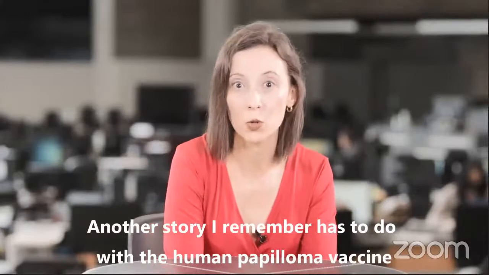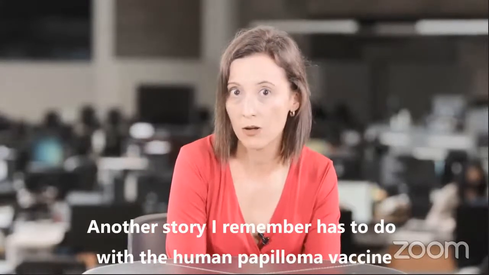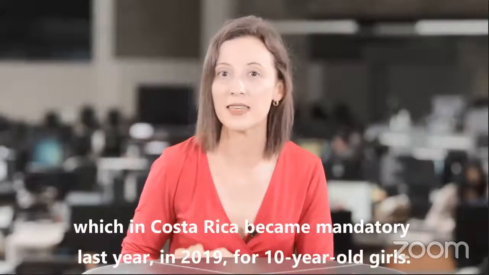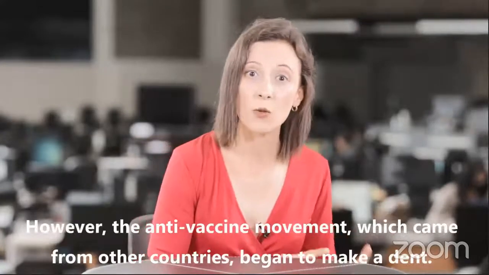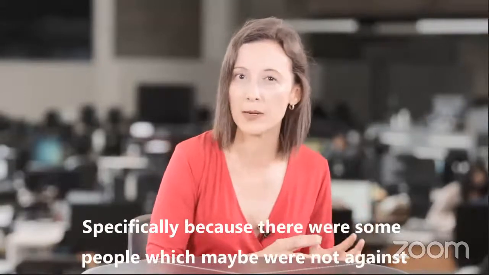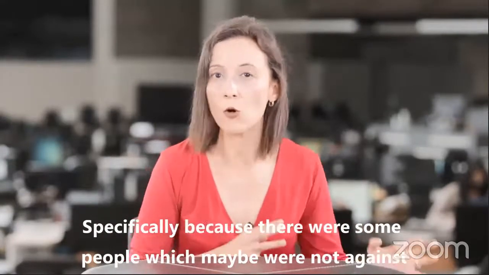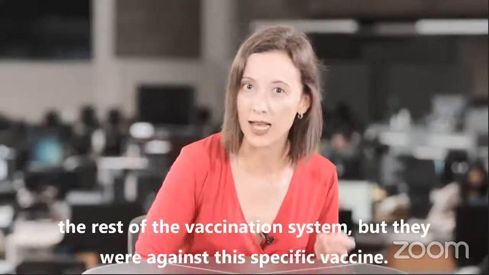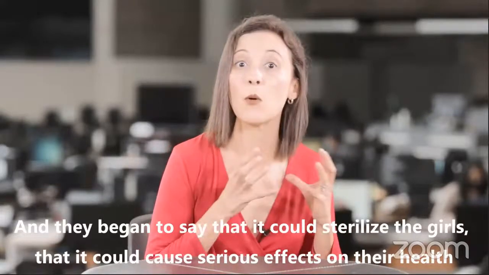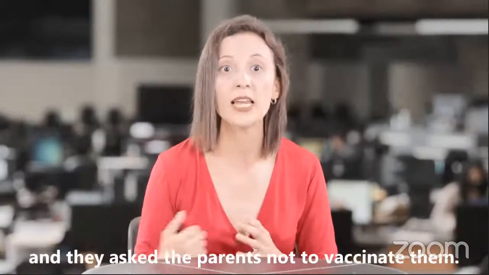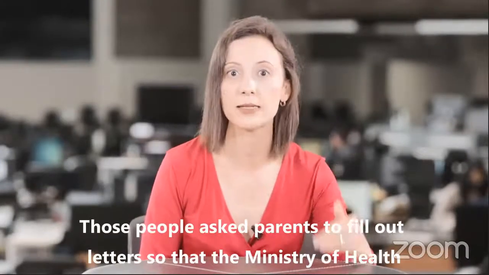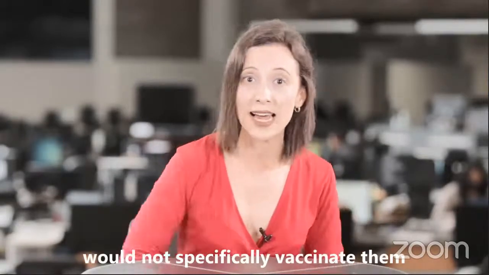Otra historia que recuerdo tuvo que ver con la vacuna contra el papiloma humano, que en Costa Rica se comenzó a hacer obligatoria el año pasado, en 2019, para niñas de 10 años. Sin embargo, aquí el movimiento antivacunas que venía desde otros países comenzó a hacer mella, específicamente porque había personas que tal vez no estaban en contra del resto del esquema de vacunación, pero sí en contra de esta vacuna en específico. Comenzaron a decir que podía esterilizar a las niñas, que podía causar efectos graves en su salud y les pedían a los padres de familia no vacunarlas. Les pedían llenar cartas para que el Ministerio de Salud no las vacunara a ellas en específico.